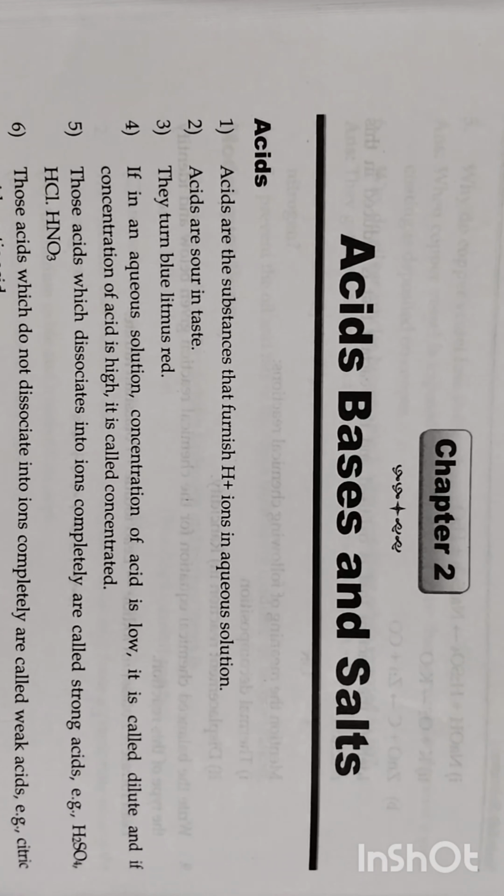Today I am going to discuss the second chapter in the SSLC, that is acids, bases and salts. This is a very important concept because the acids, bases and salts concept helps you during your PU course also.